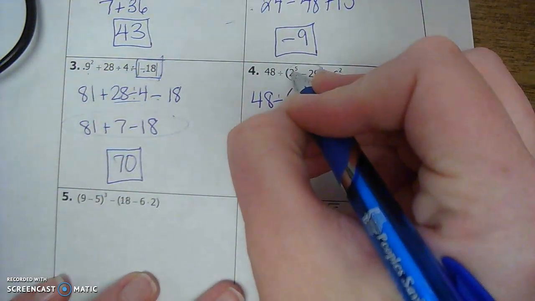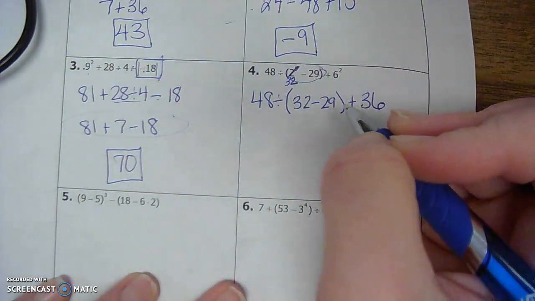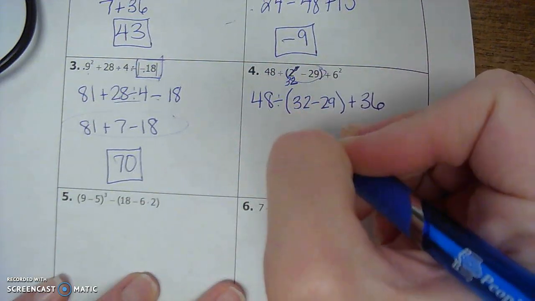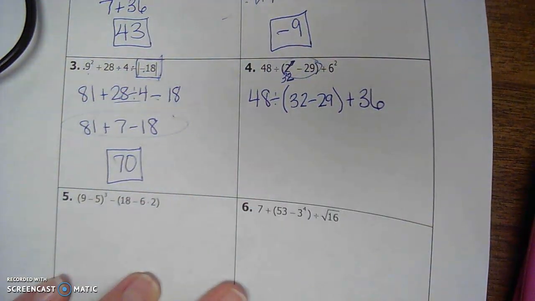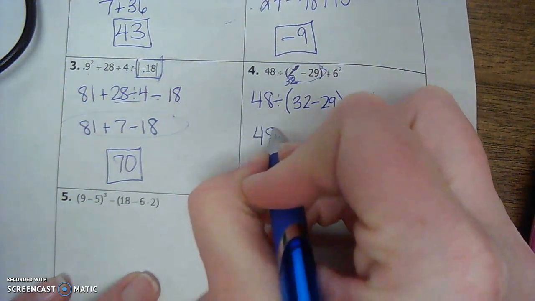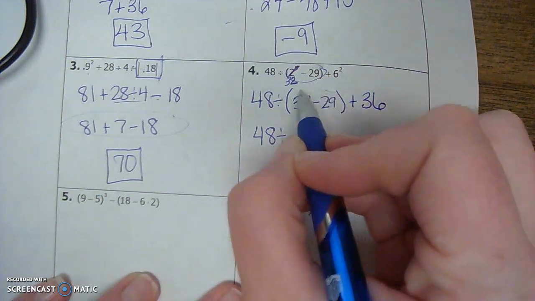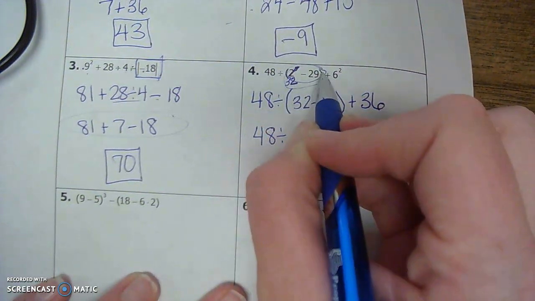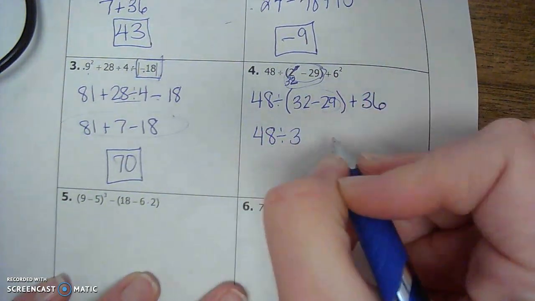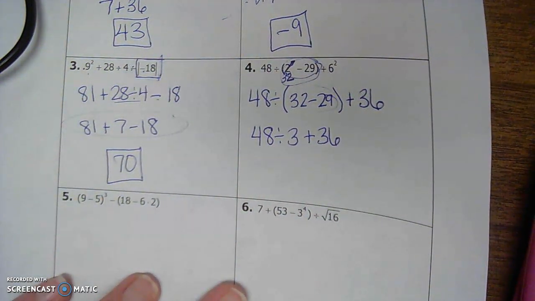Another thing I will say is this, if you feel comfortable just crossing that out and making it a 32 like that, and then subtracting and only bringing down the subtraction part, that's fine. Okay, so if you want to, you could go right to 48 divided by 32 minus 29. So whether you rewrote the whole thing or just crossed it out like that, you get 3 and then plus 36.